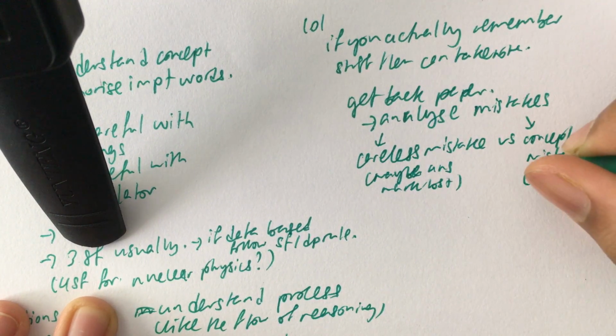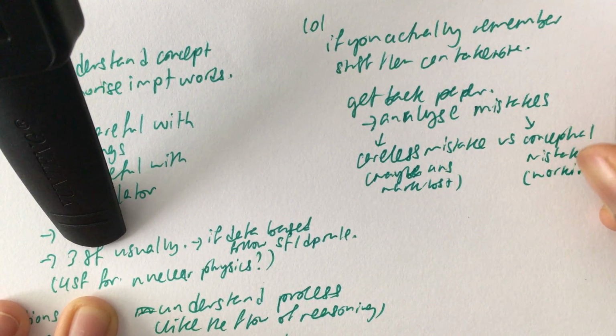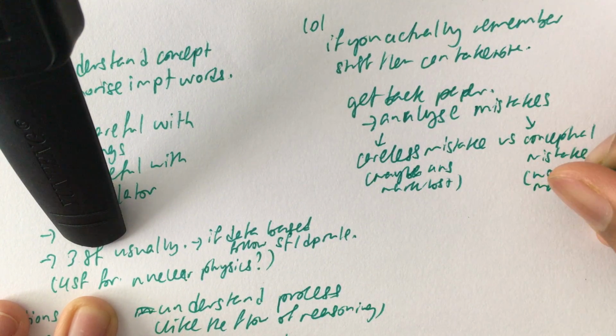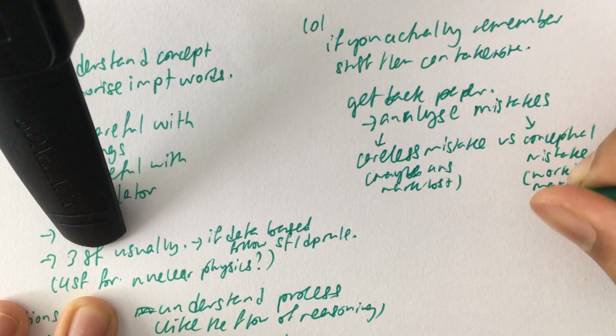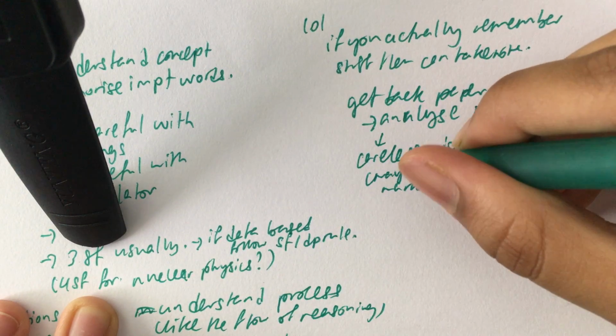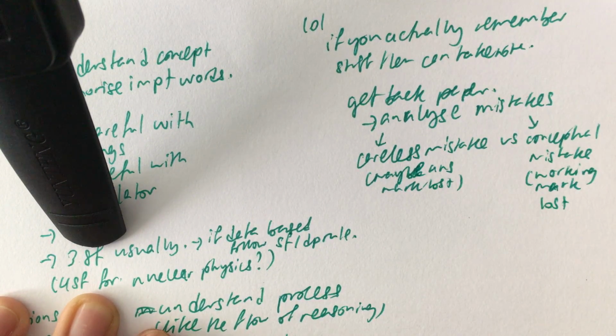And for definitions, it's really about how well you remember the definition or whether you even wrote the right definition. So make sure you check on that as well. See what words you tend to miss out and maybe write that down in your condensed notes. Maybe that will help you.